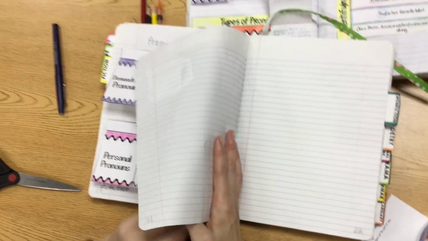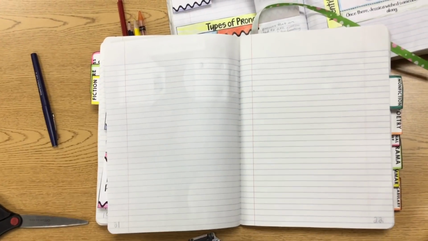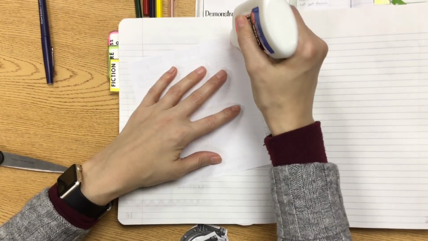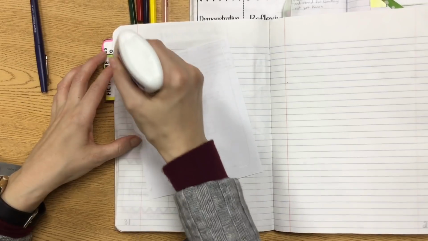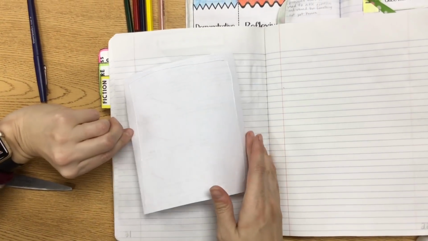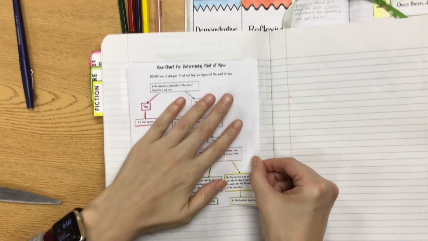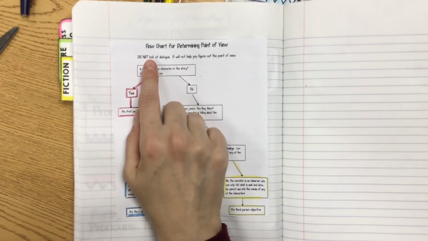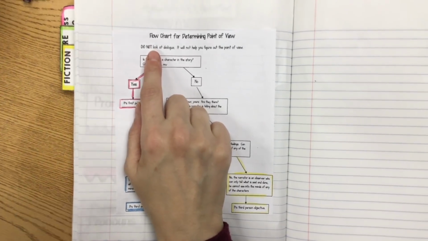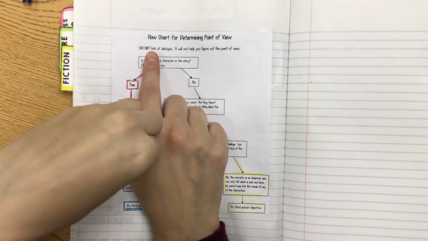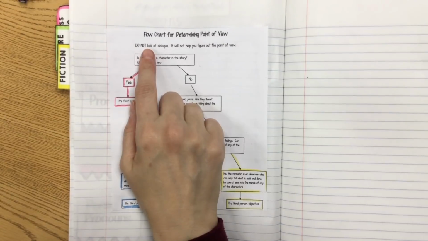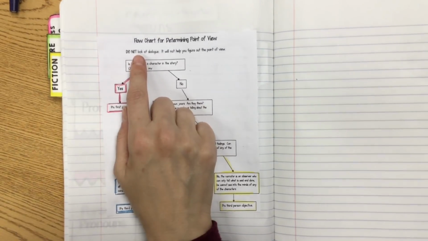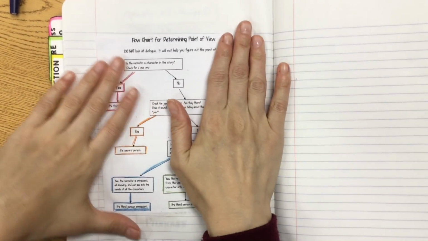And then on this other side, we have a point of view flowchart. I'll go ahead and just give it a quick light frame and stick it down. Basically what this chart does, and you're going to use this in your practice, it says do not look at dialogue. So when we are figuring out point of view, we never look at dialogue because inside quotation marks, even though the person is not the narrator, they might say I, me, we, because it's in quotes. Never look at dialogue. So you have to find text outside of dialogue.